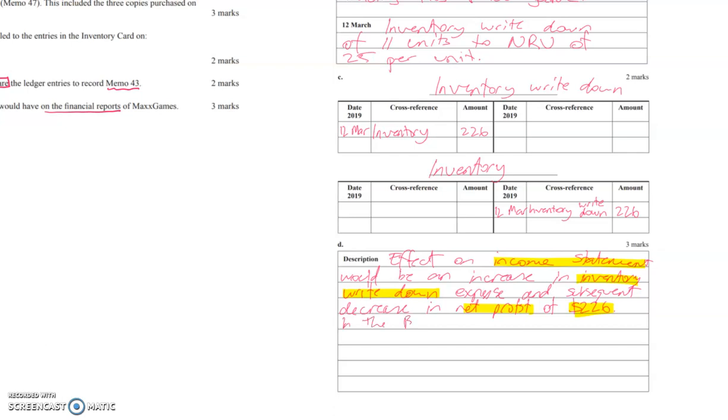In the balance sheet, so our second financial report, inventory and owner's equity being net profit within there, would both decrease by, again, our 226.